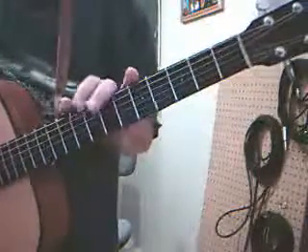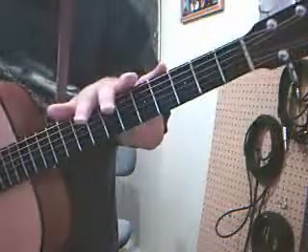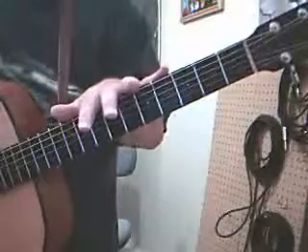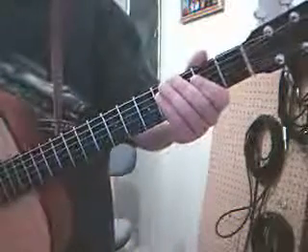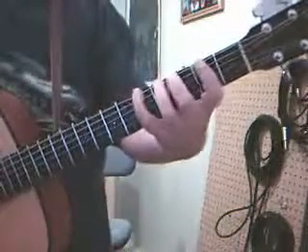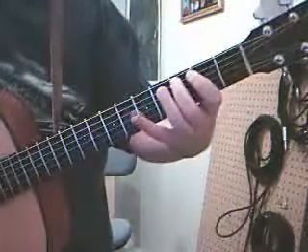So I think what we need to do is really focus in on what we've just talked about in the last two sessions. So really understand what a 1-4-5 is. It's the 1, 4, and 5 of a major scale. 1, 2, 3, 4, 5.